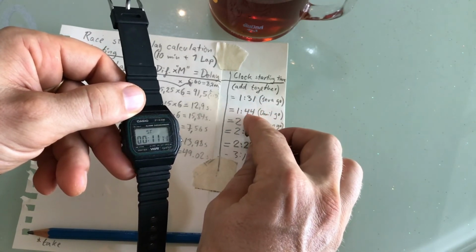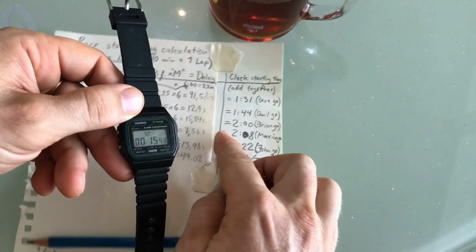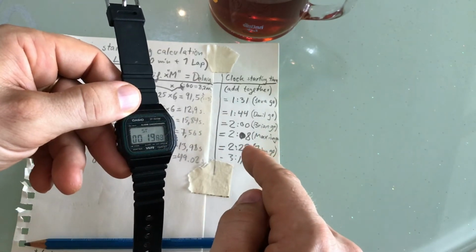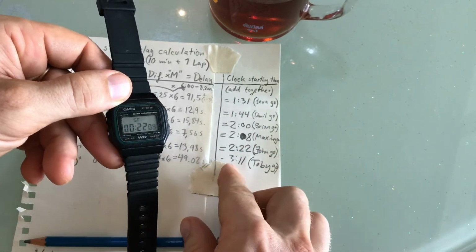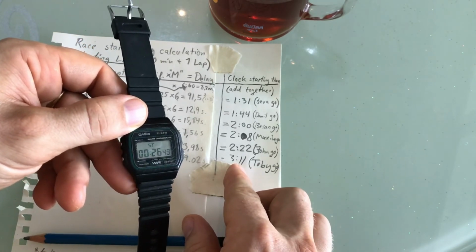He's going to go, and shortly after, at 1:44, the third guy is going to go. At 2 minutes guy number 4 heads out, and so on. And the final guy gets his race start after 3 minutes and 11 in this case.